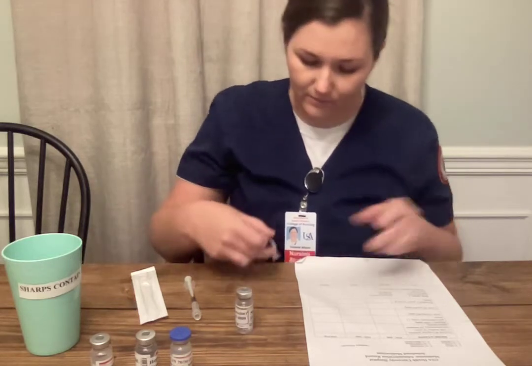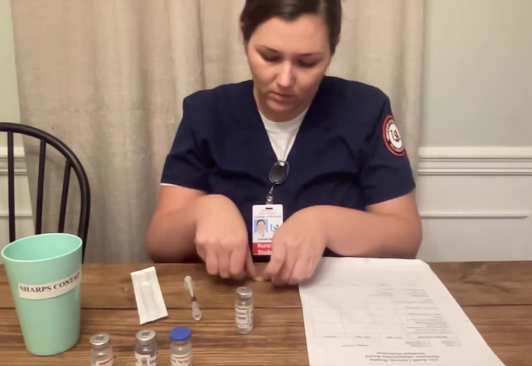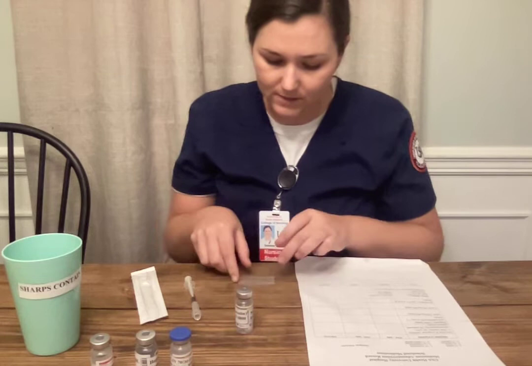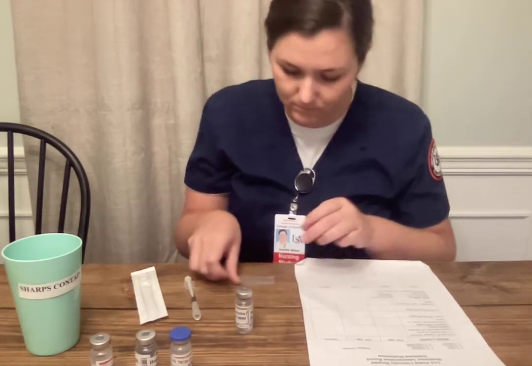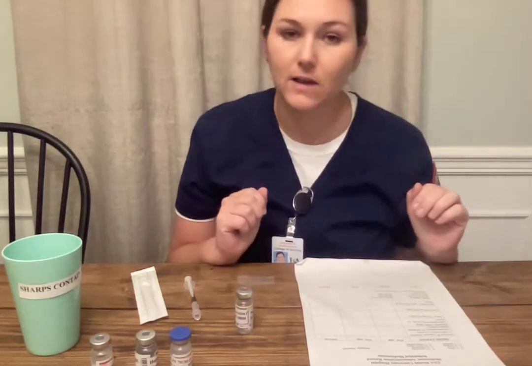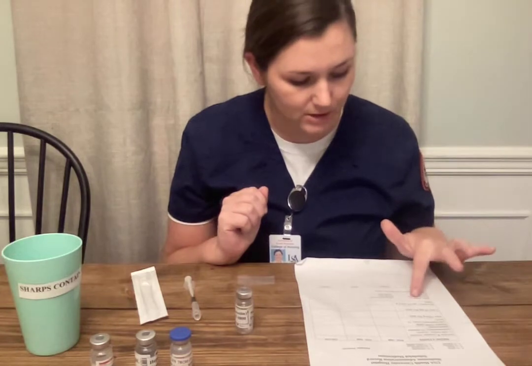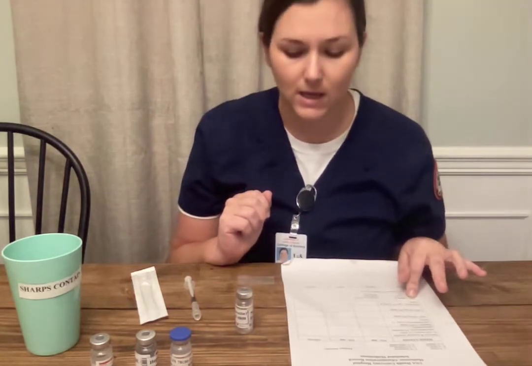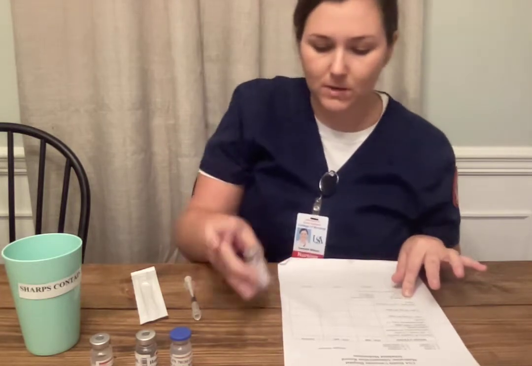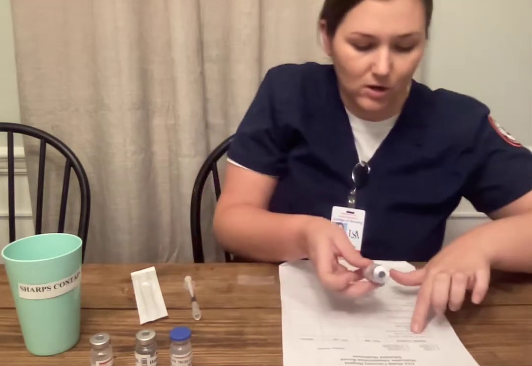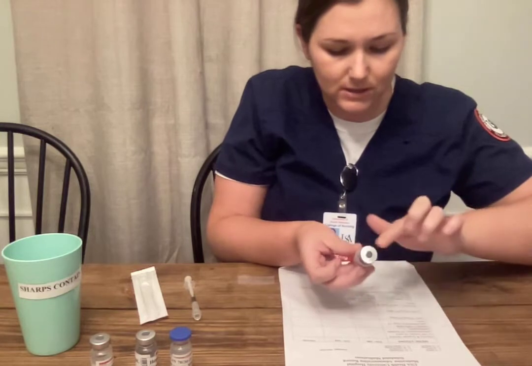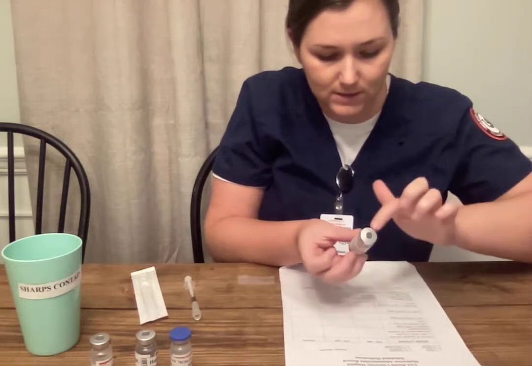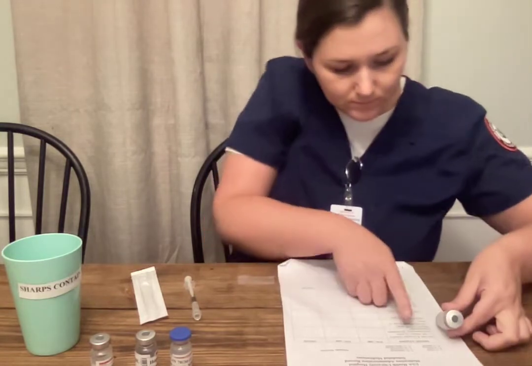I'm going to have my note that I'll put on my syringe. First, I'll check that I have the right patient. The right patient is Jaguar J. Jones. I'm going to check that I have the right medication. The right medication is Novolin R, regular insulin, U100 insulin.